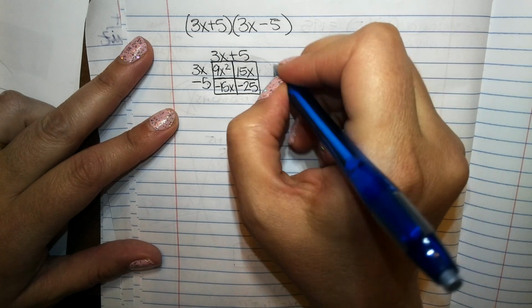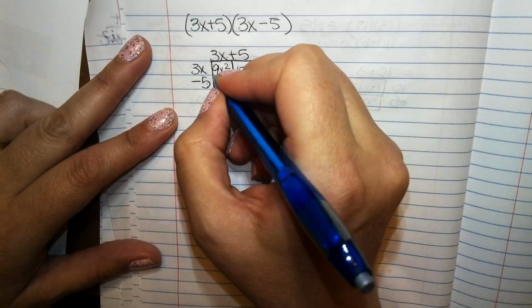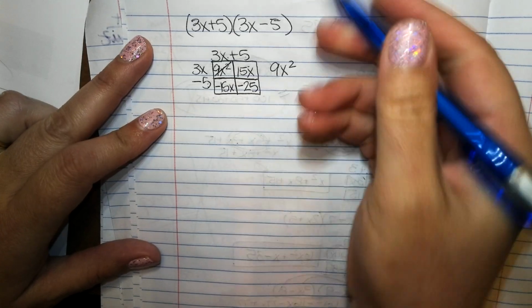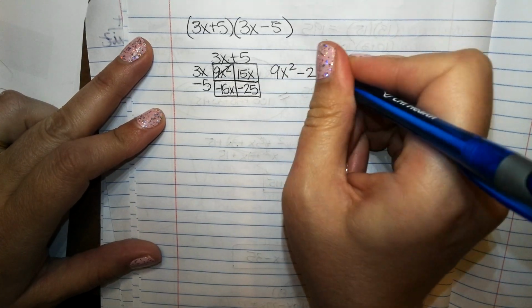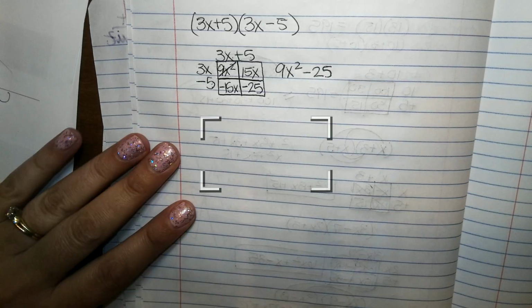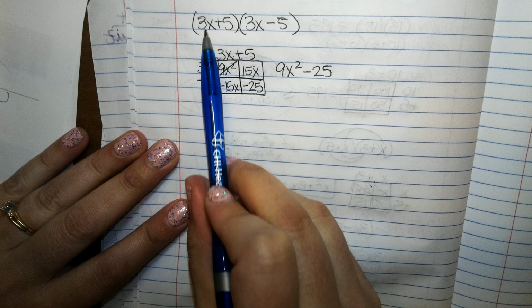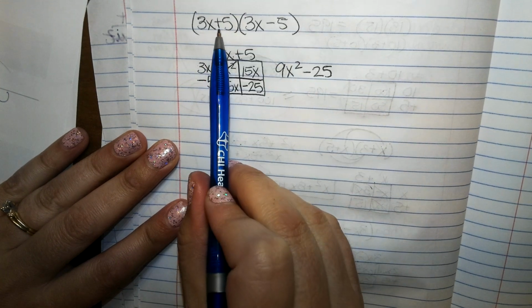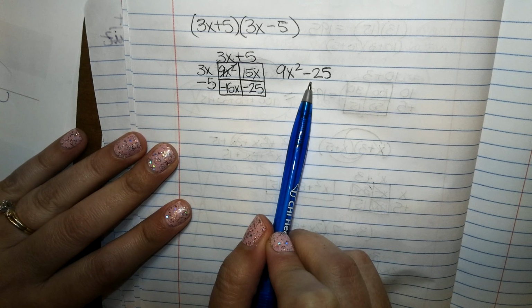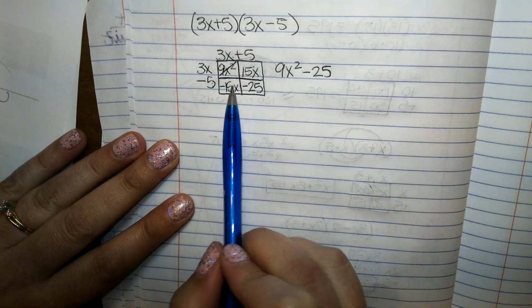So now if I combine like terms, I've got my 9x squared. Hey, and look what happens. 15x minus 15x, that's 0. That's gone. Minus 25. So anytime we have the same thing, and the only difference is one's a plus sign, one's a minus sign, you will actually only end up with two terms because your middle two terms will undo each other.